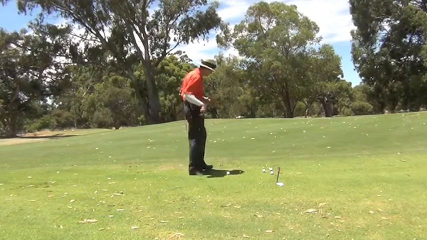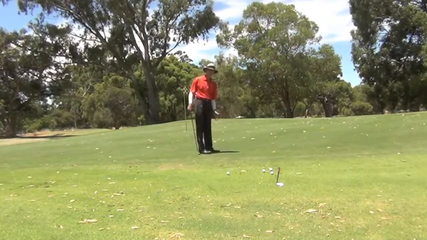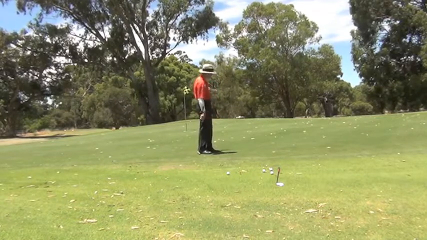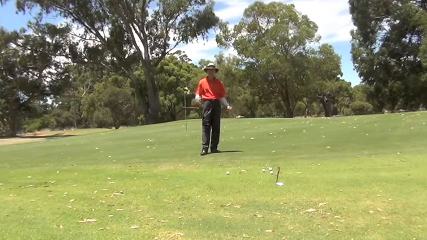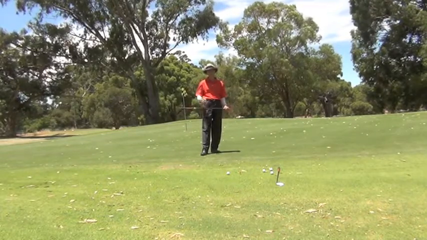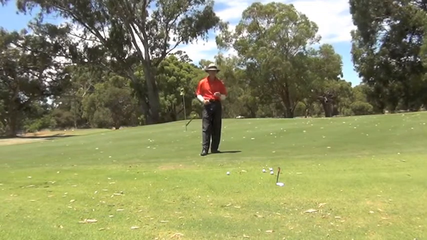You measure firstly 1, 2 to where the ball lands, and then you measure to where the ball runs from there. By doing that, you've got the 2 pieces of information you need to work out your ratio and your rank for each club.